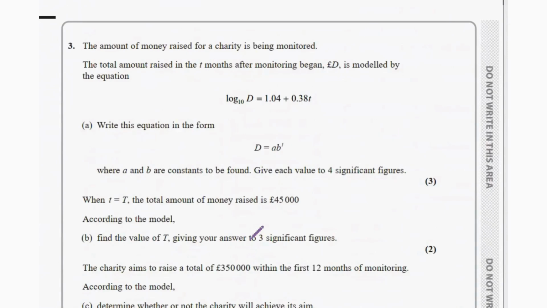This is the amount of money raised for charities being monitored. The total amount raised in the T months after monitoring began is D pounds and is modeled by the equation log D to the base of 10 equals 1.04 plus 0.38 T. We have to write this equation in the form D equals A times B to the power of T, where A and B are constants to be found, giving each value to 4 significant figures.